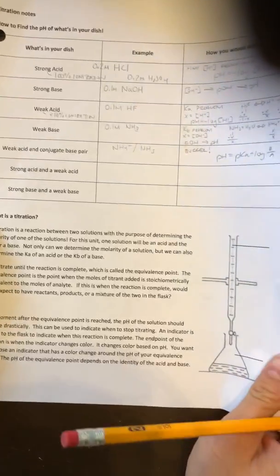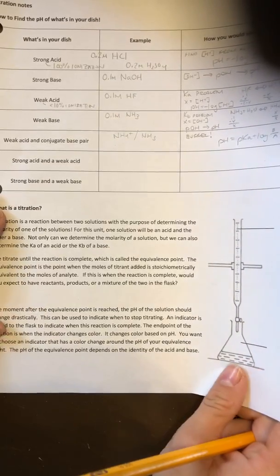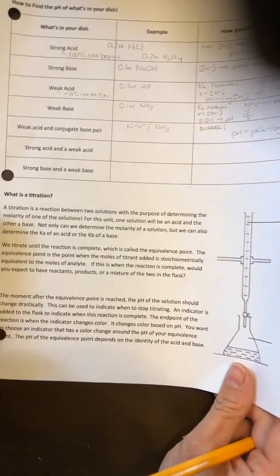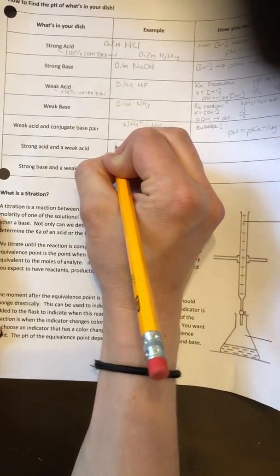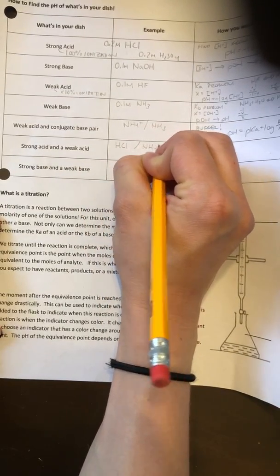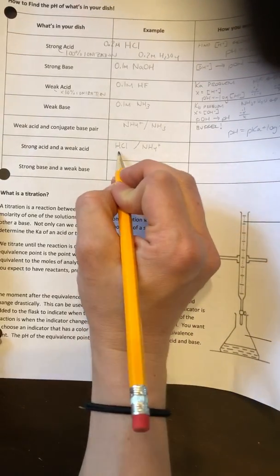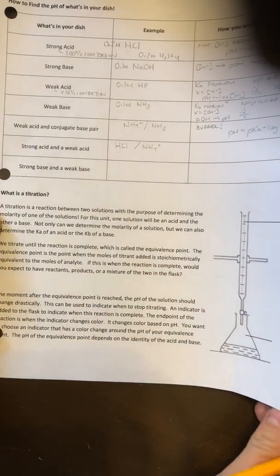All right, now the next two situations are a little bit more unique. We have a strong acid and a weak acid combined. Now acids don't react with each other, but you'll have HCl and, for example, NH4+, and let's say they are similar concentrations. Which one do you think is going to have more effect on the pH?